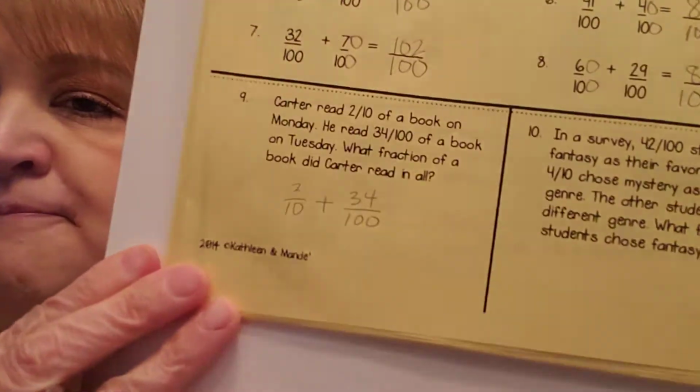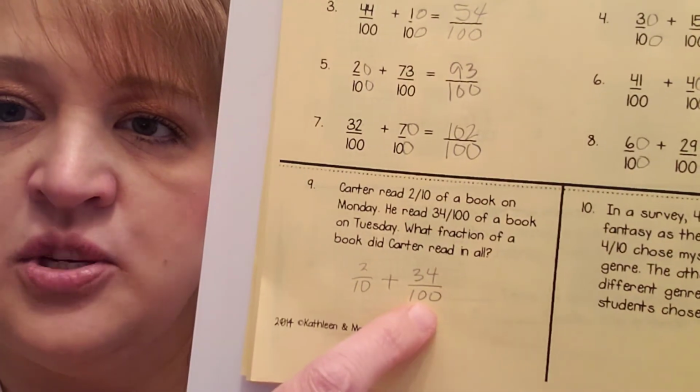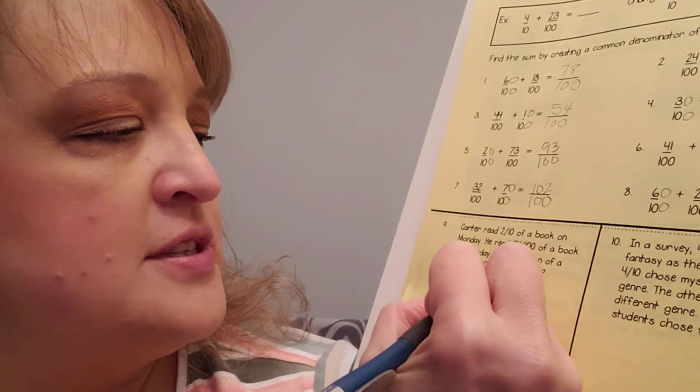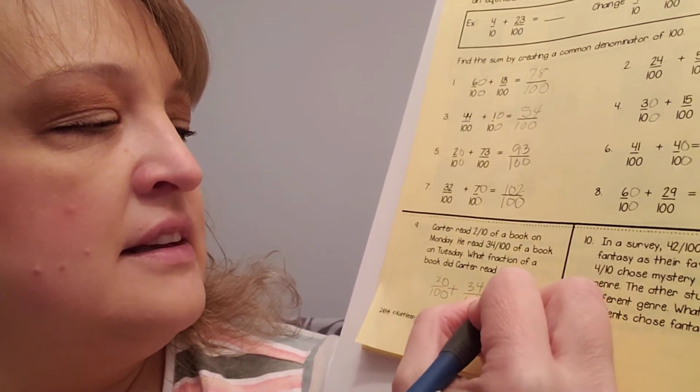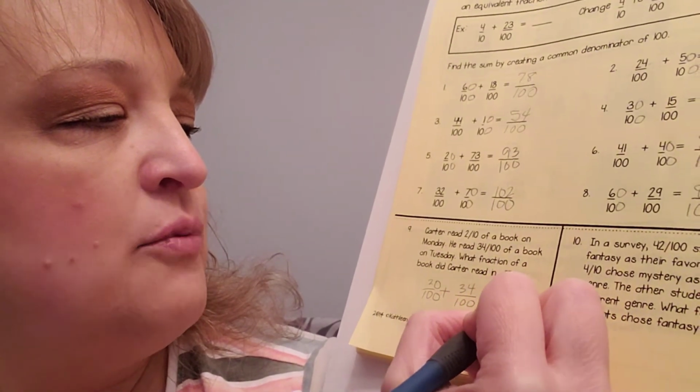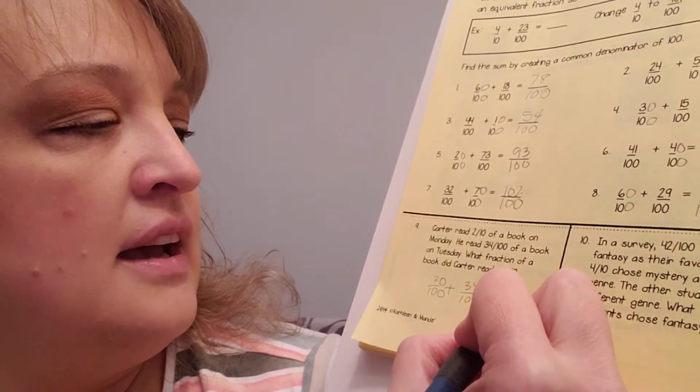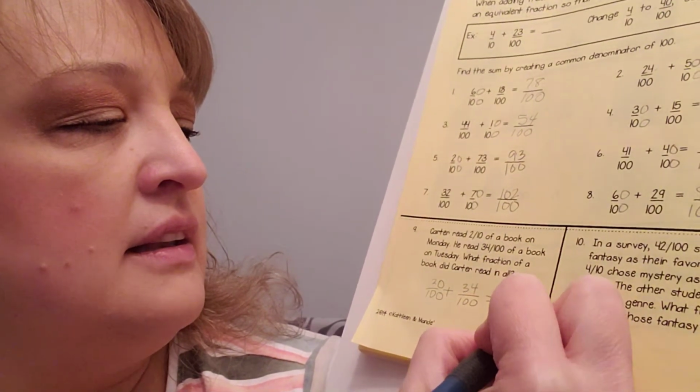All right, let's read number 9 together. Carter read 2/10 of a book on Monday. He read 34/100 of a book on Tuesday. What fraction of the book did Carter read in all? So we are going to be adding 2/10 plus 34/100. We need to change this to a common denominator with this. So we multiply by 10, multiply by 10. We add 54 out of 100 in all.